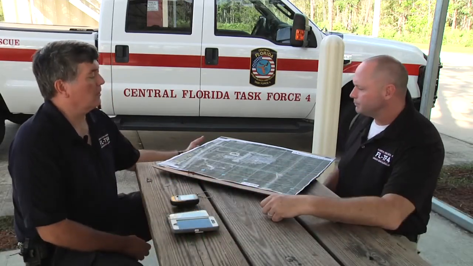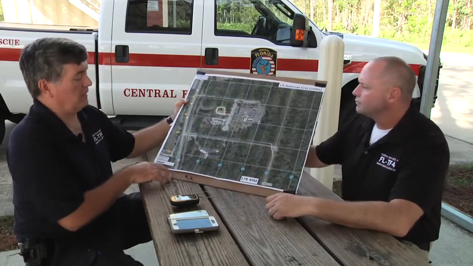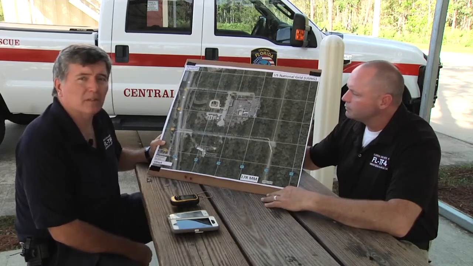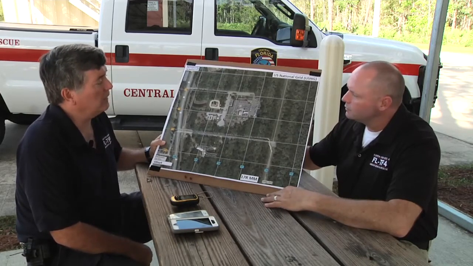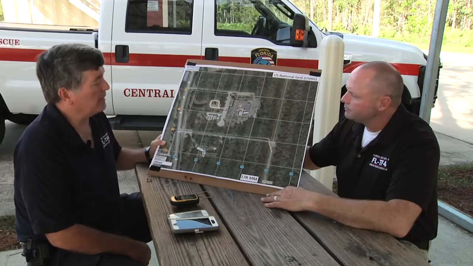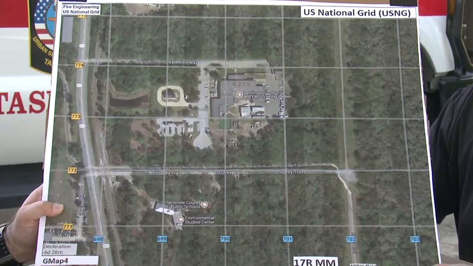Thank you, Walt. So we have a map here of our present location. This is a gridded map. A map without a grid is just a picture, and a gridded map is a tool. This is a tool that can be used tactically, also for pre-plans. And what I'm going to do now is plot our present position.